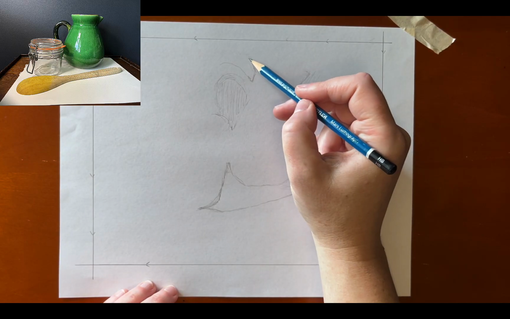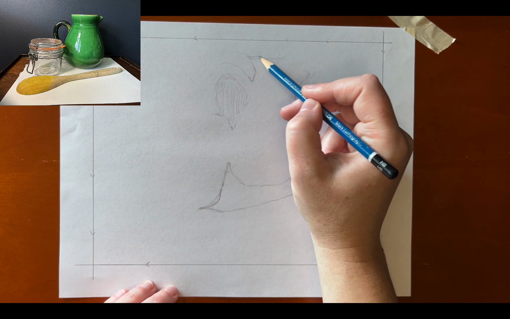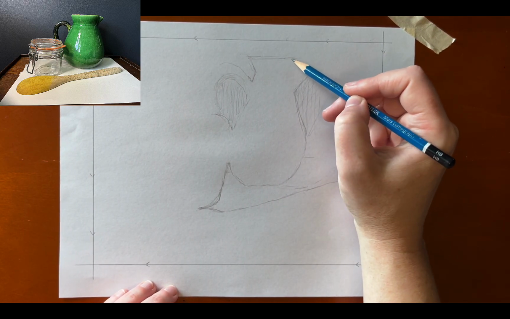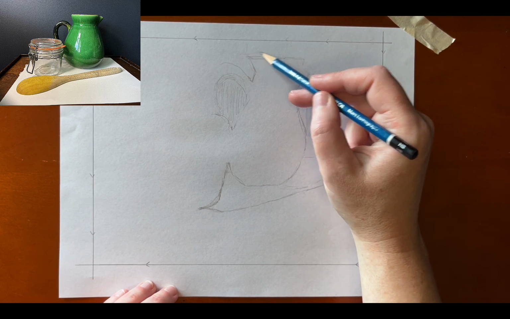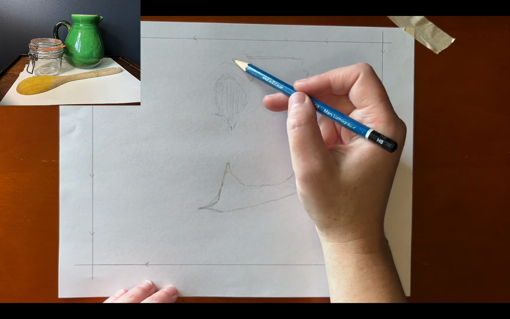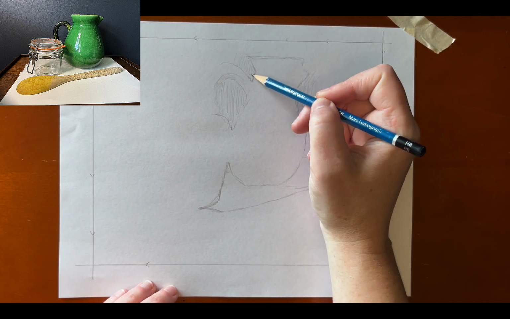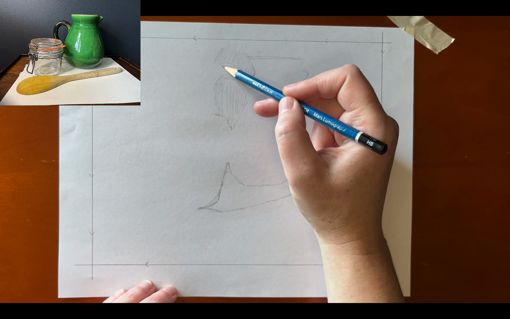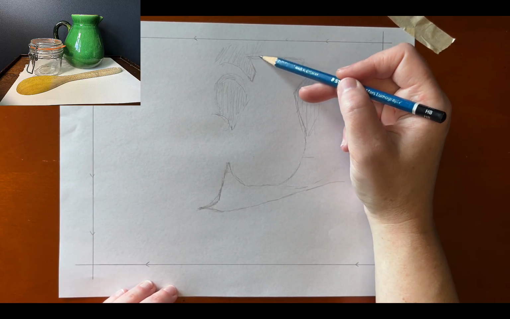I want to get the top. It's okay if it's not perfect. This is a study, right? We're figuring out what our space looks like. And for me, just doing some of these lines to fill in kind of helps me see where I am.